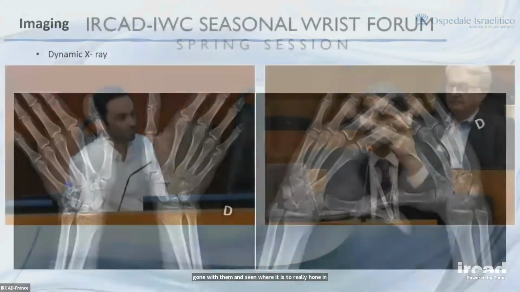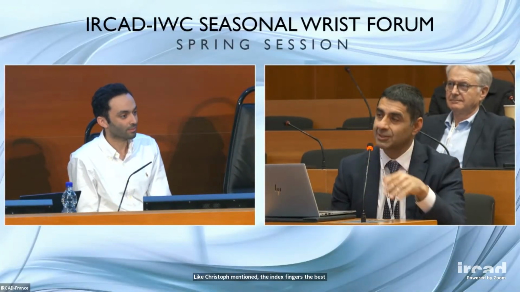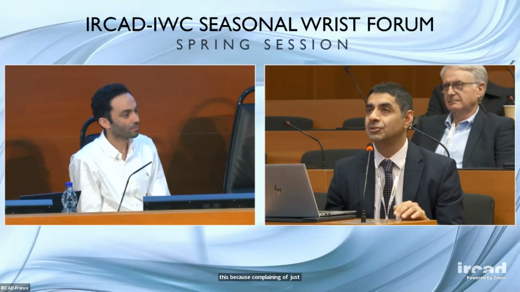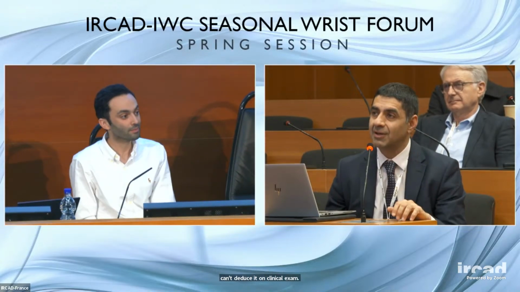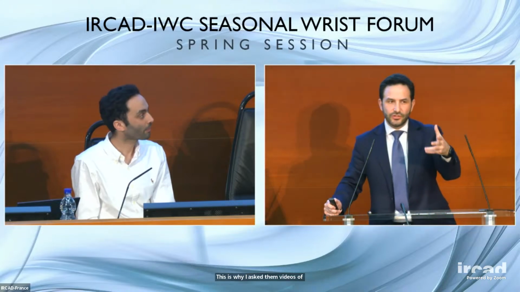Like Christoph mentioned, the index finger is the best clue. That's what I would try to elicit, because they complain of just pain and you can't deduce it on clinical exam. The only other thing I thought of was wrist extension. This is why I asked for videos of the activity, because it's actually a good tip.